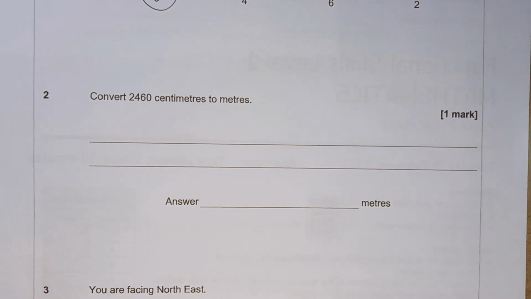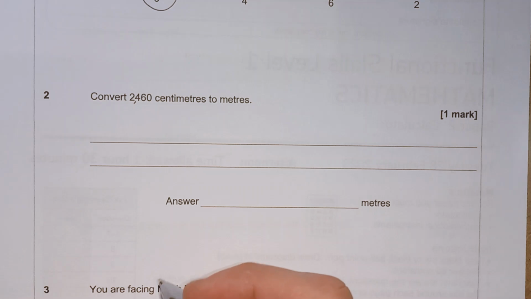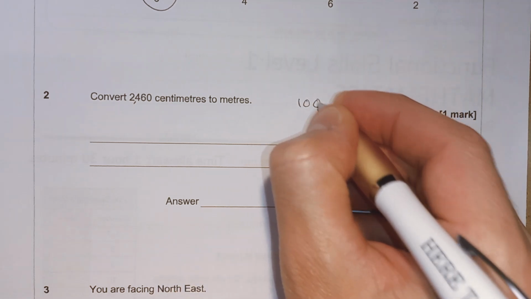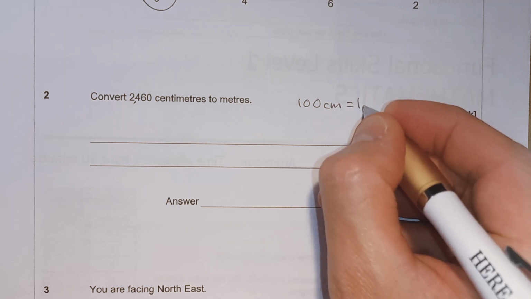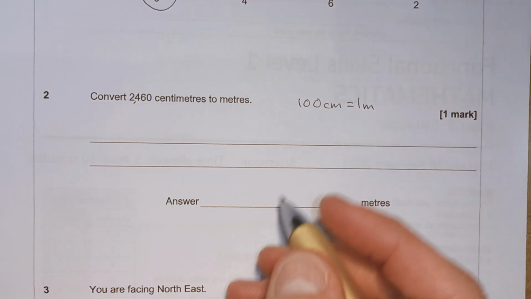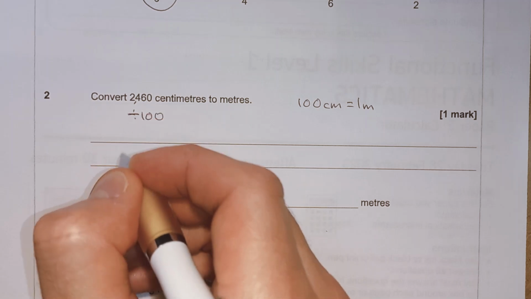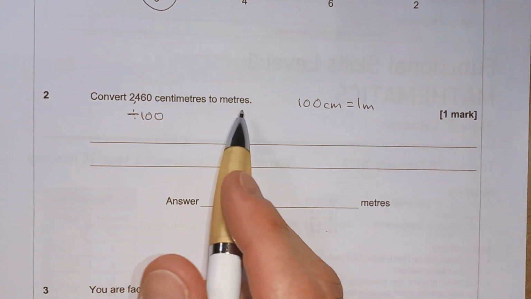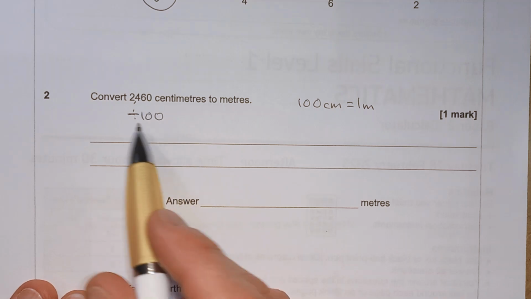Question 2. Convert 2,460 centimetres to metres. Well, I know we've got 100 centimetres in 1 metre, so that means we want to divide this by 100. Because if we go into metres, there's going to be fewer of them, so we need to make it smaller, so we're going to divide.